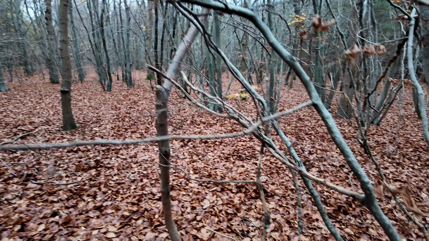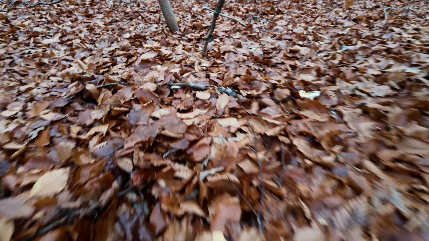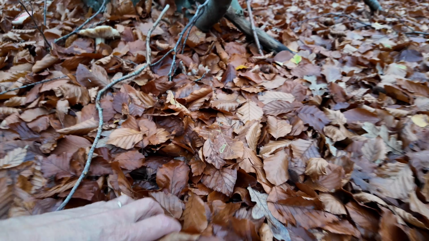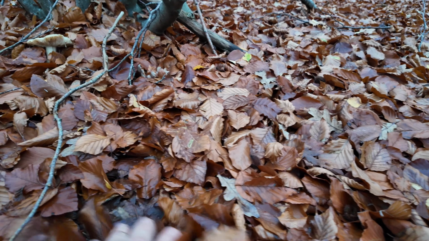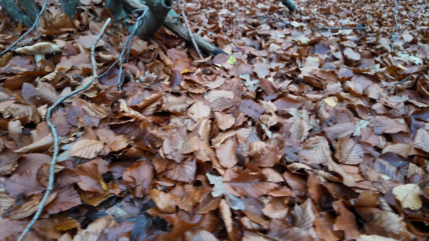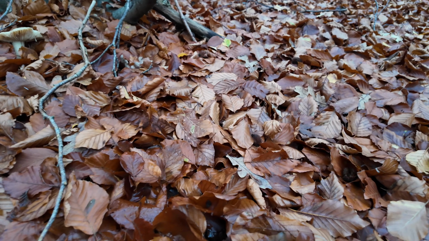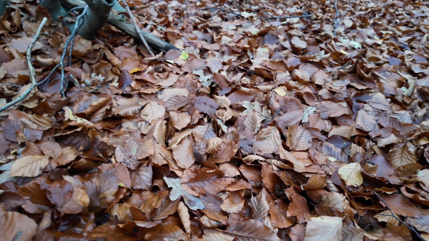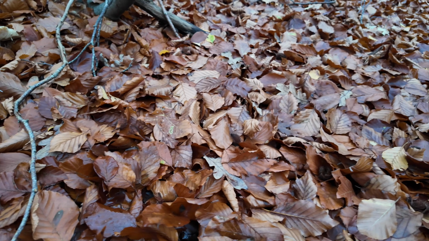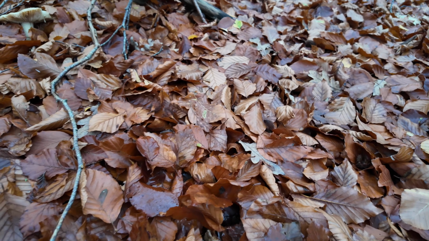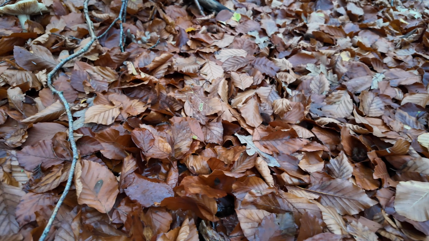And then these drop down to provide this leaf litter, and leaf litter is important for a number of different reasons. If leaf litter is coarse, over 2 centimetres, we call it coarse litter.